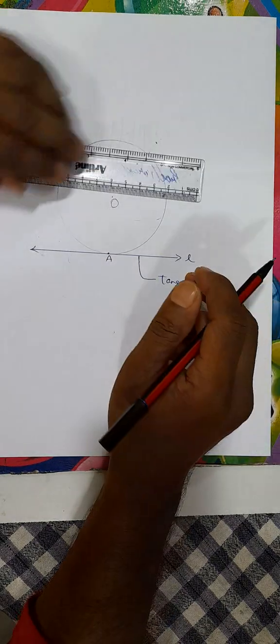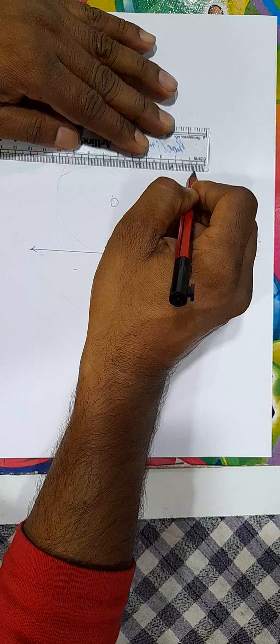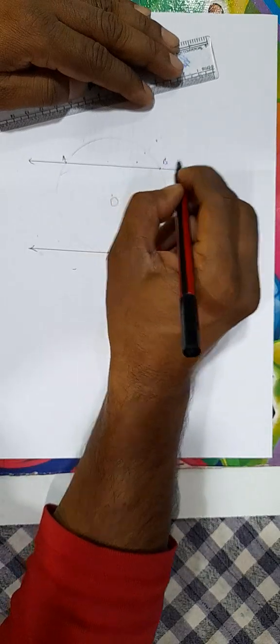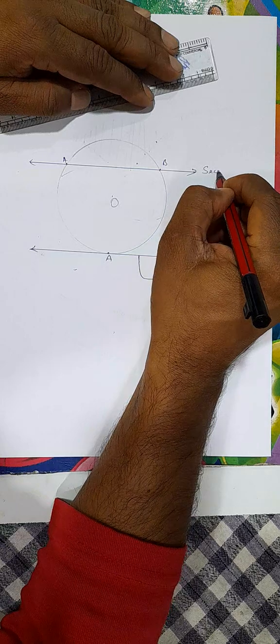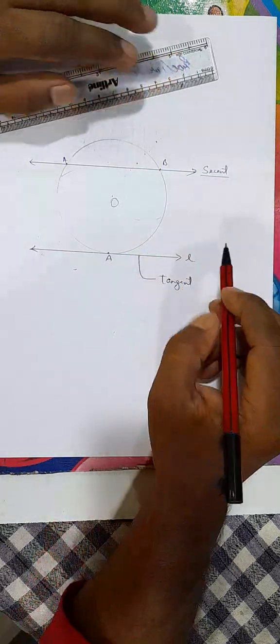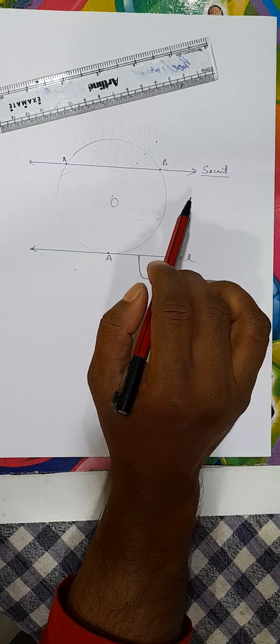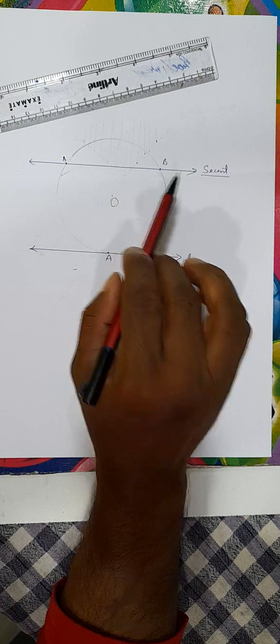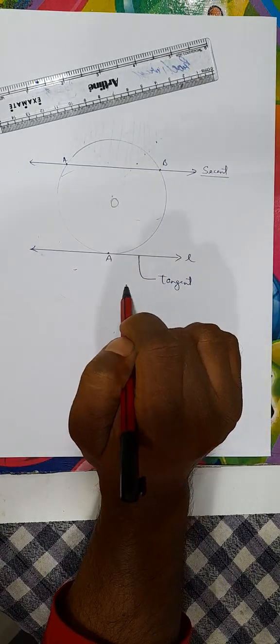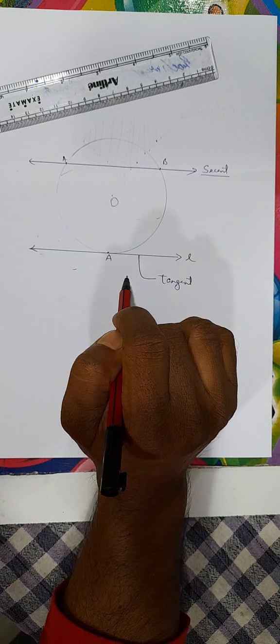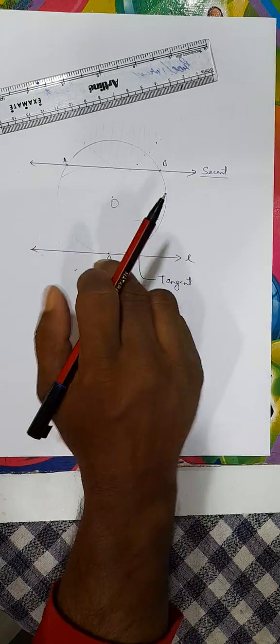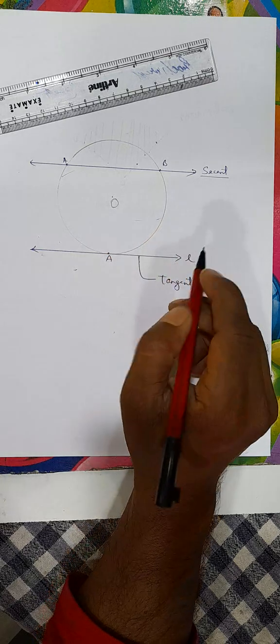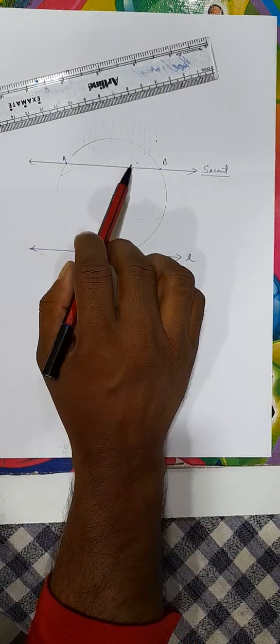Now imagine one more line. This is passing through the circle and it intersects the circle in two points, say A and B. This line is called a secant. So secant means it is passing through the circle, crossing through the circle and intersecting the circle in two points, whereas a tangent is passing through only one point on the circle. It is touching one point of this circle, so it is called a tangent, and this line is called a secant.